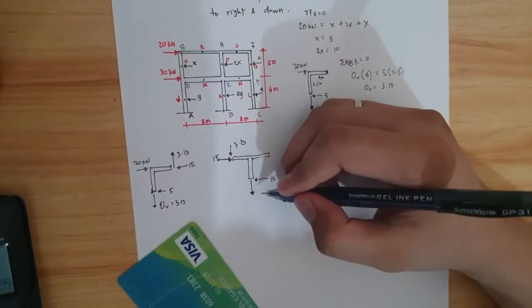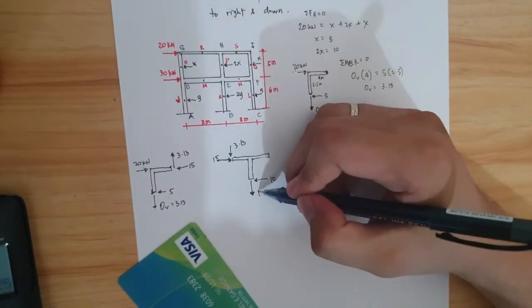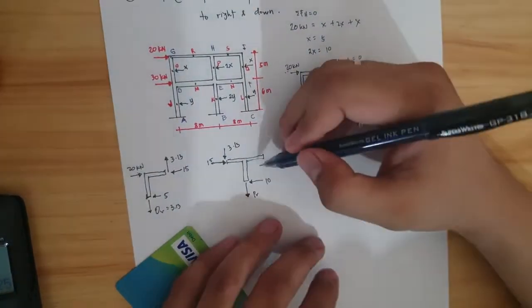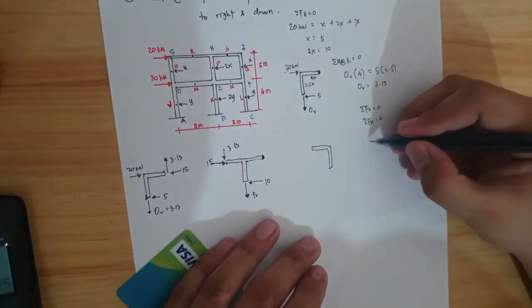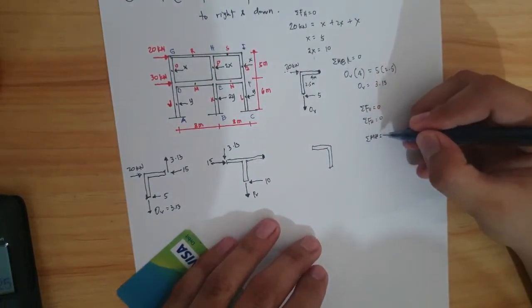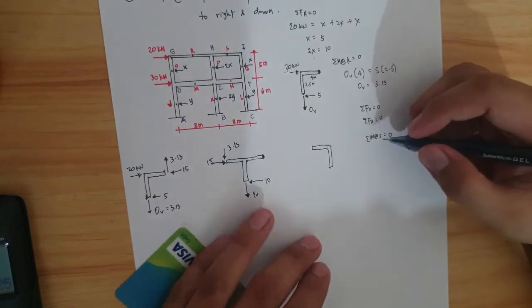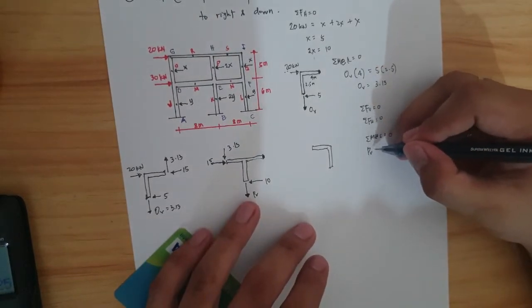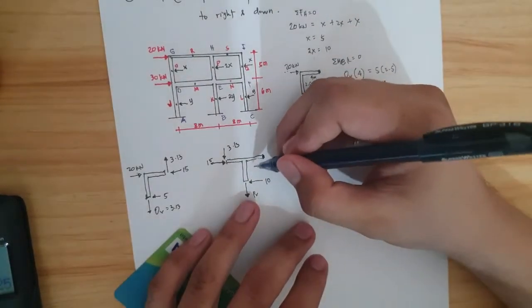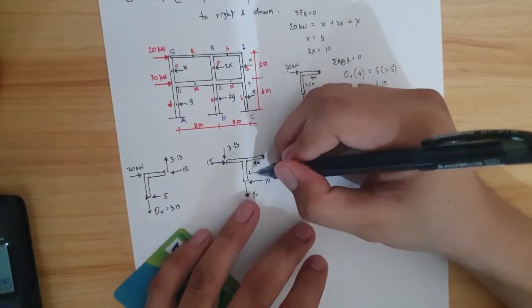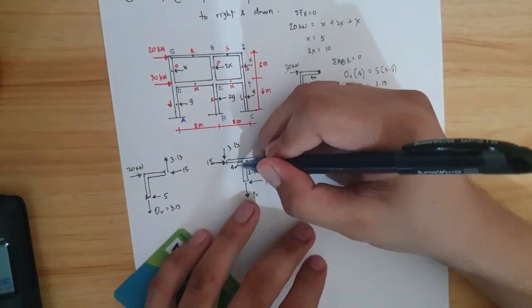Okay, so this is P vertical. So summation of moment at S equals 0. So we have P vertical times what distance? 4 meters. This is 2.5 and this is 4 meters.